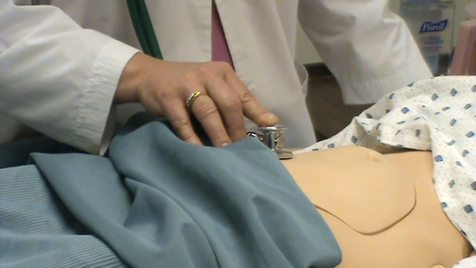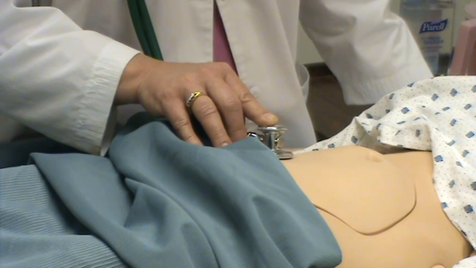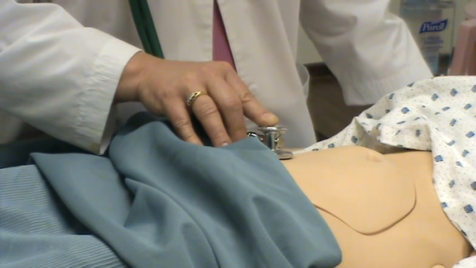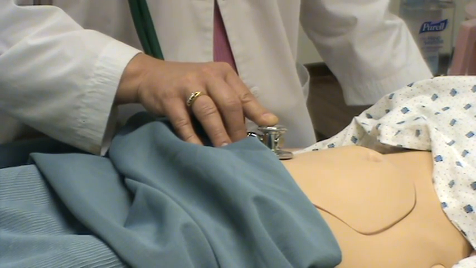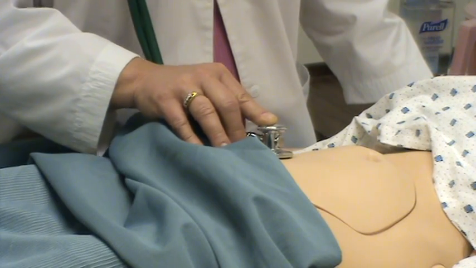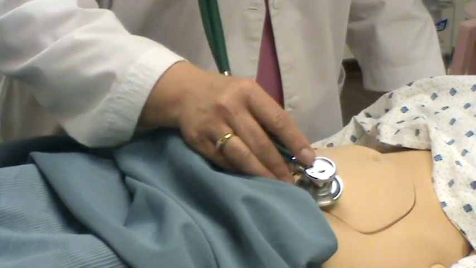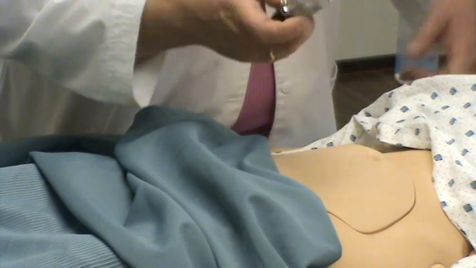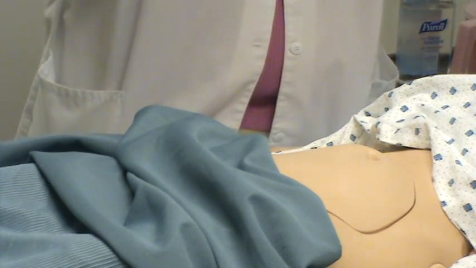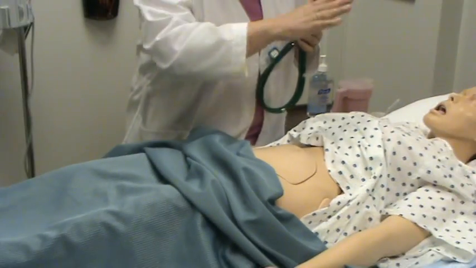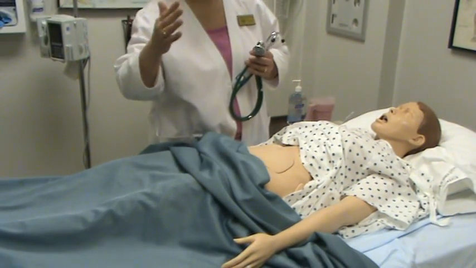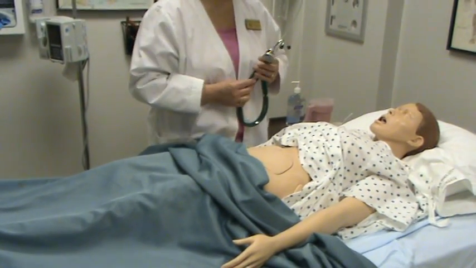If they have 55 in a minute, that's hyperactive bowel sounds. And if they have 15, that's active. That's within normal limits. So you're going to check all 4 quadrants for the bowel sounds. And they're just basically a gurgly type of noise that you're going to hear. Sometimes it'll fade off, and then it'll start in again.